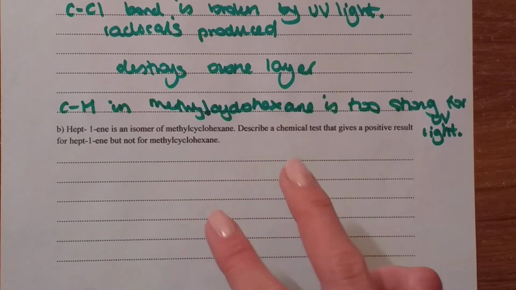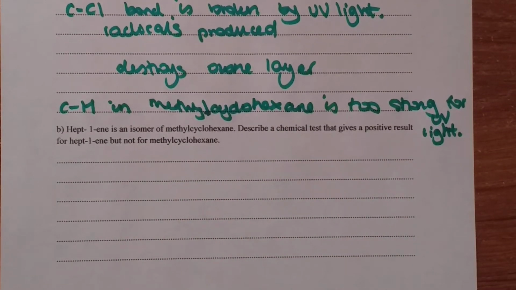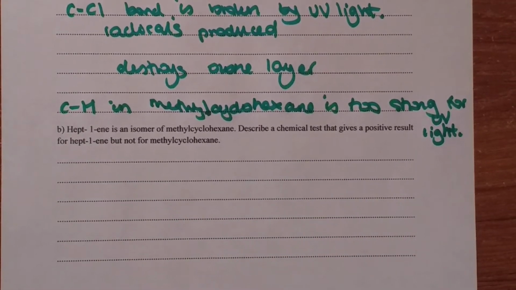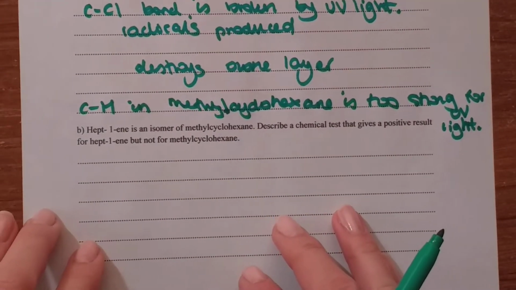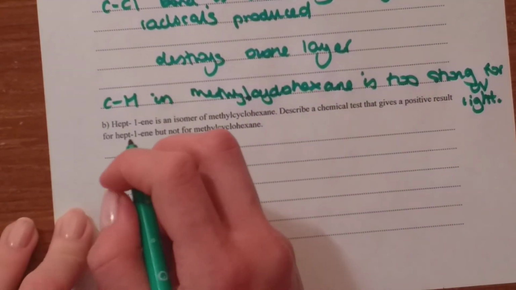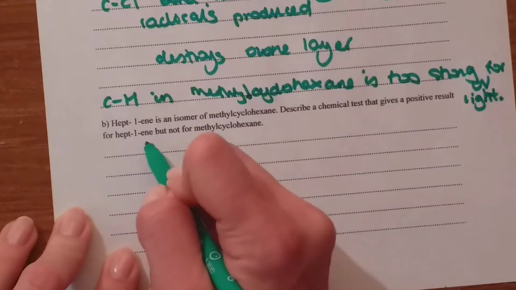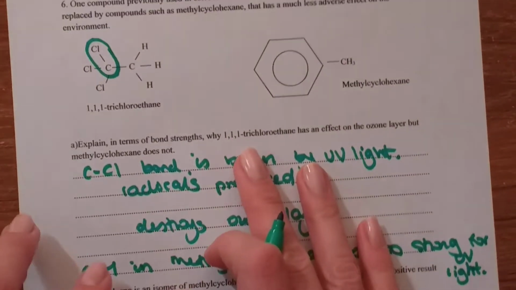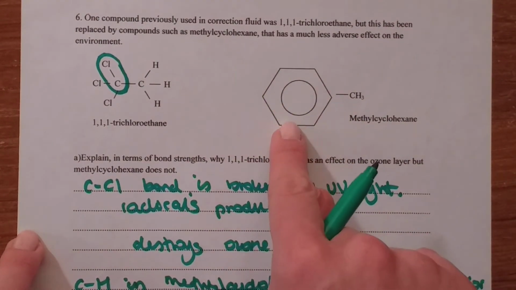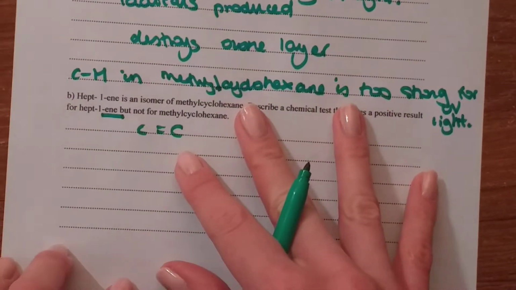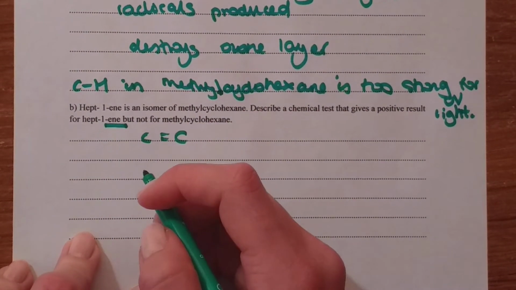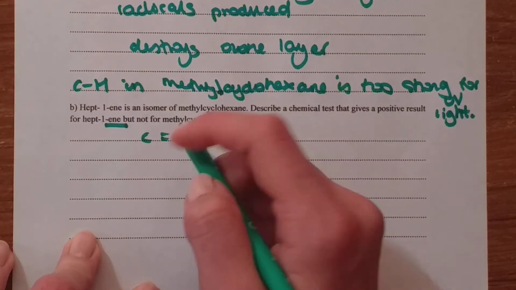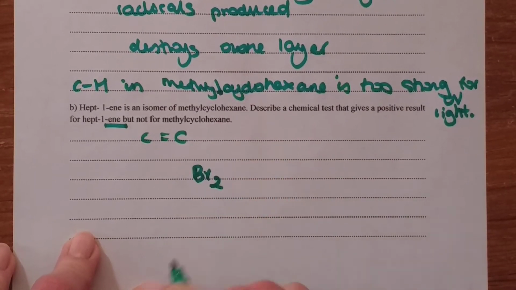Next part of this question says, heptene is an isomer of methyl cyclohexane. Describe a chemical test that gives a positive result for heptene but not for methyl cyclohexane. So this was present in this topic, the test for carbon-carbon double bond for alkenes. As you can see, our methyl cyclohexane has no carbon-carbon double bond, so we have to find a test for our alkene. One of them is adding bromine.